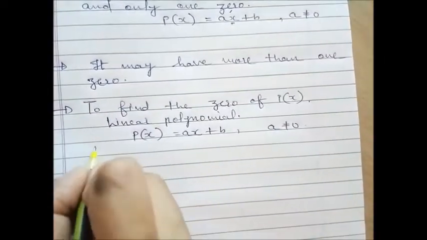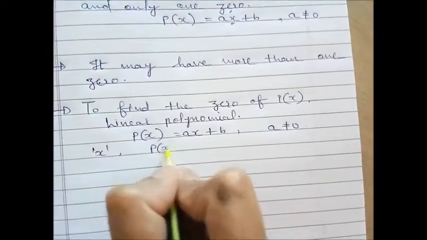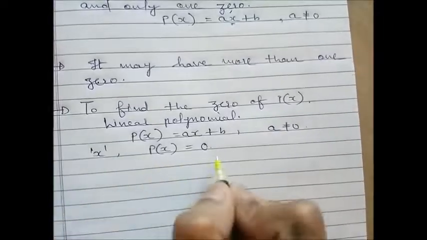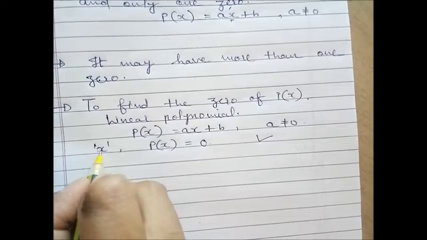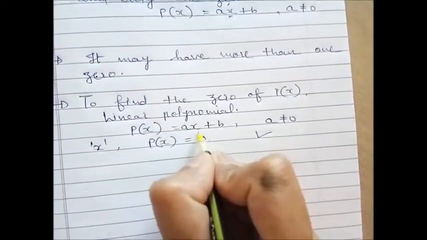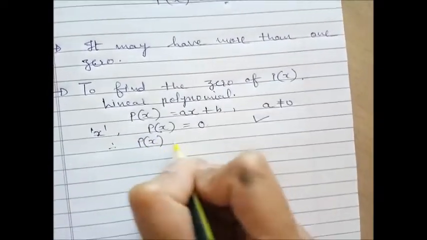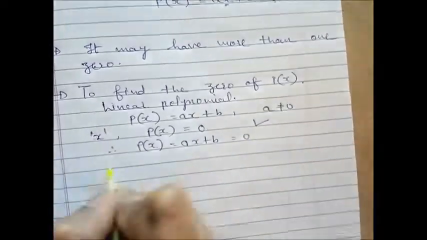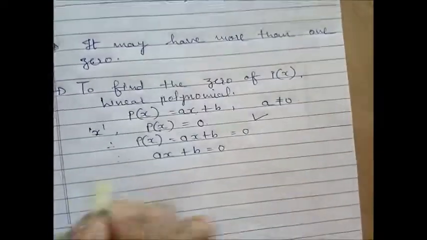Now for any x, p of x is equal to 0. If this condition is true, then and only then can we say that this x is the 0 of p of x. Now what is our p of x? It is ax plus b. Therefore we will write that p of x is equal to ax plus b is equal to 0. Therefore ax plus b is equal to 0, right?